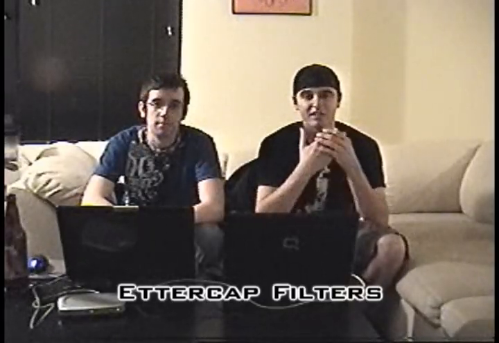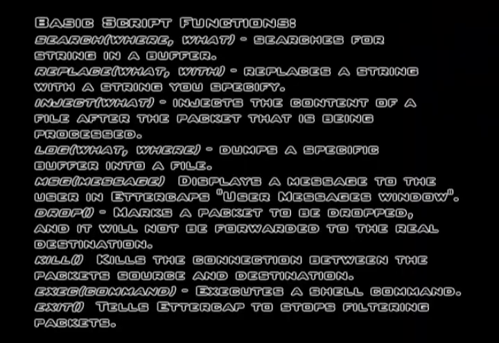Next, we're going to cover filters in Ettercap. This allows you to easily modify the network traffic. Alright, here are the basic script functions. There's search, which allows you to search for a string. There's replace, which allows you to replace a specific string with something you specify. Inject will allow you to inject a full packet. Log will log the packet. There's message, which will display a message in Ettercap when a specific piece of data comes through.